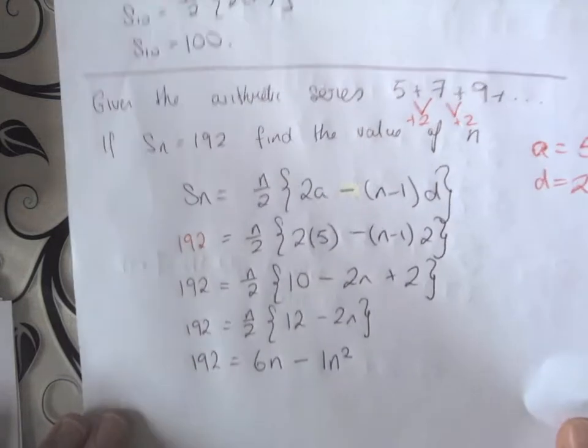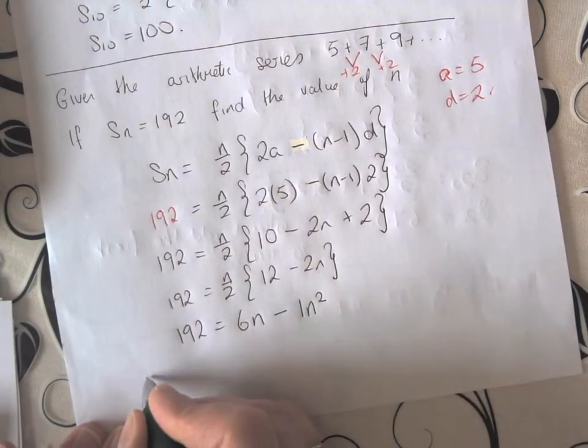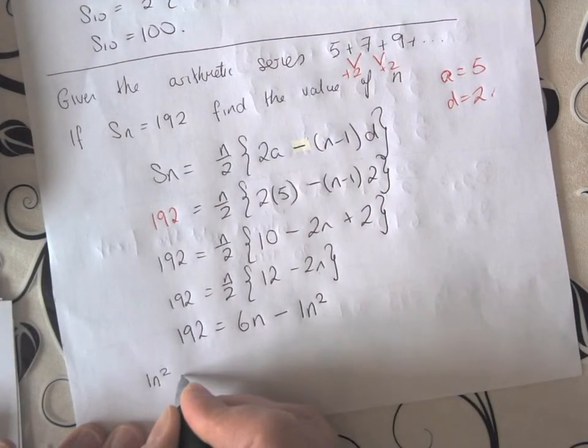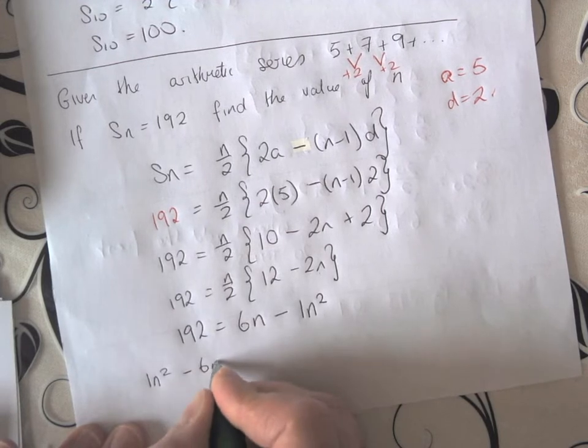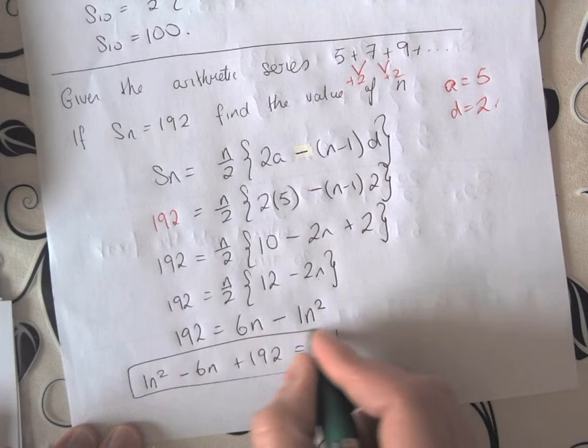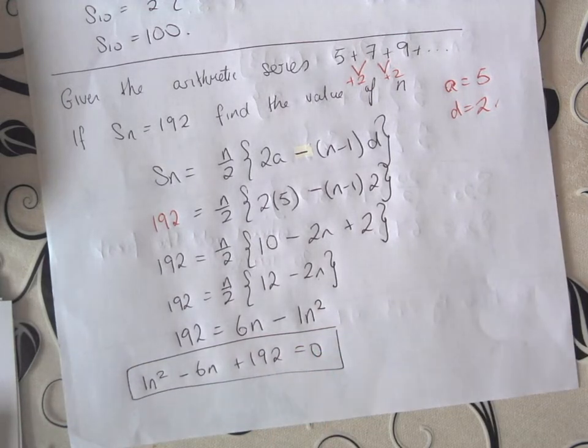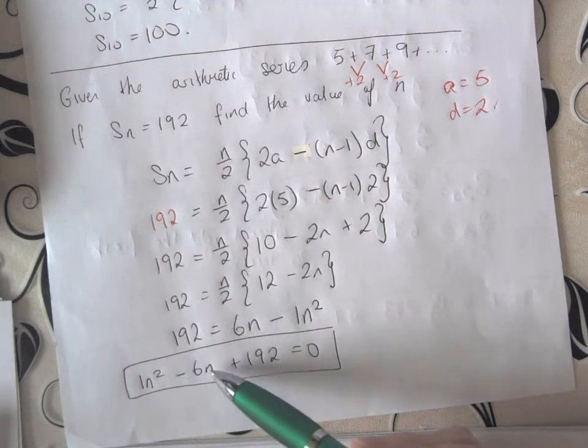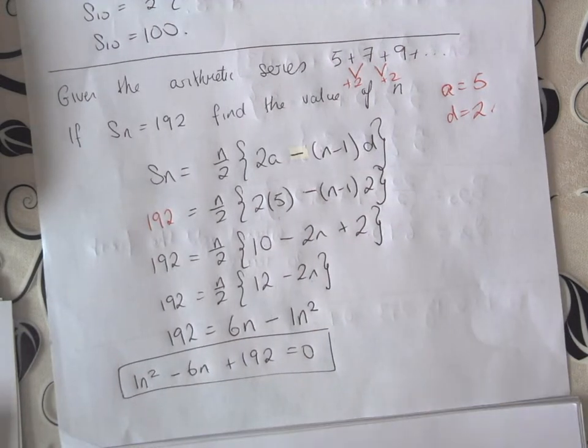Okay? Bring everything to one side. So you have 1n squared. Bring this over, it becomes a minus 6n plus 192 equals 0. So this should look familiar. Okay? This is our quadratic. It's got an n squared, an n, and a number. So we're going to use minus b.